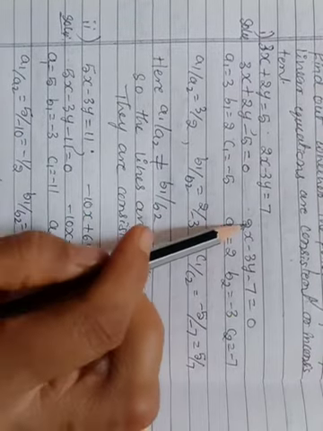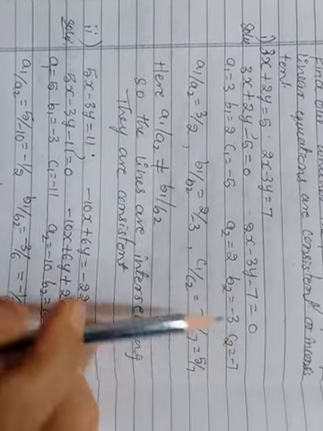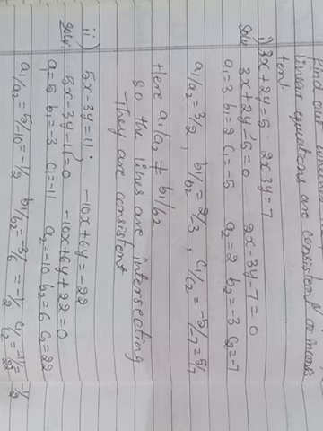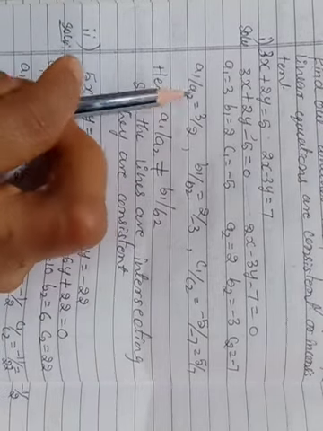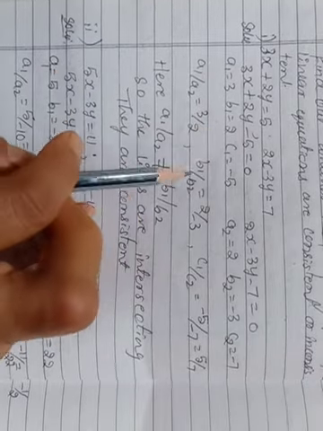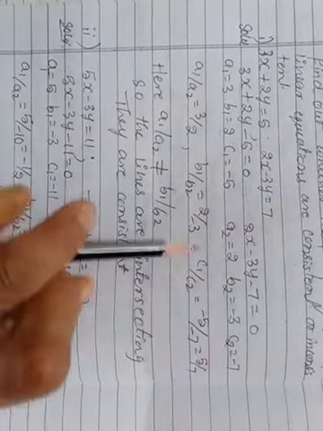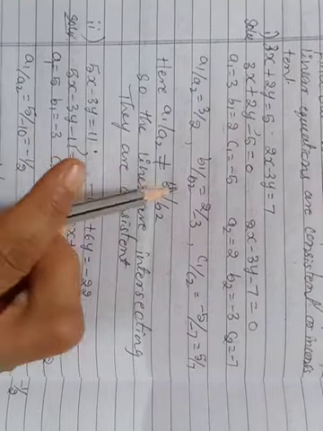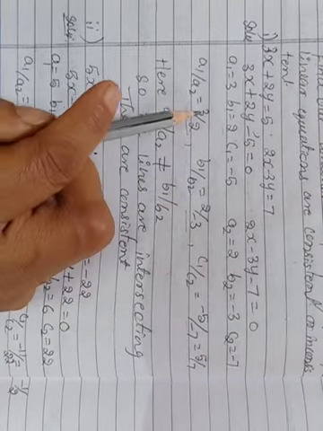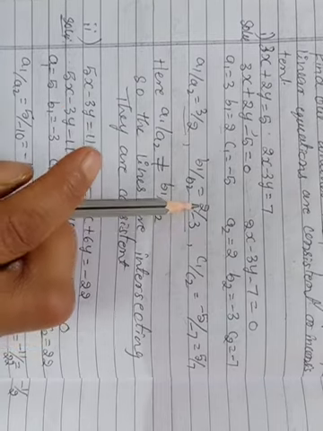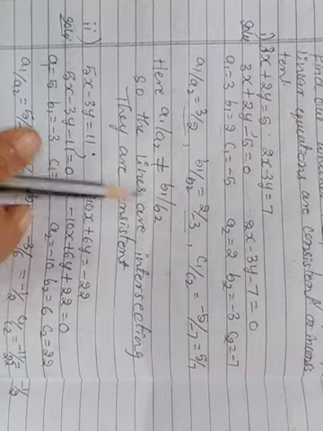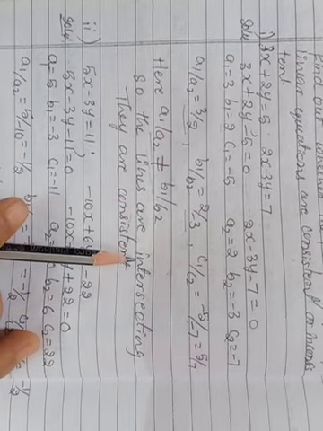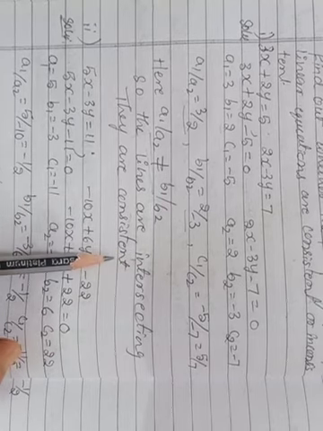Write down the coefficients here. a2 is 2, b2 is minus 3, c2 is minus 7. After getting coefficients, what is the work you have to do? You have to find the ratios. So a1 by a2 you find it out, 3 by 2. b1 by b2 you find it out, b1 is 2, b2 is minus 3. c1 by c2 you find it out, minus 5 by minus 7. So here itself you can observe that a1 by a2 is 3 by 2, b1 by b2 is 2 by minus 3. They are not equal. So if this ratio is not equal, then they are intersecting lines. If they are intersecting, as I said, they are consistent.